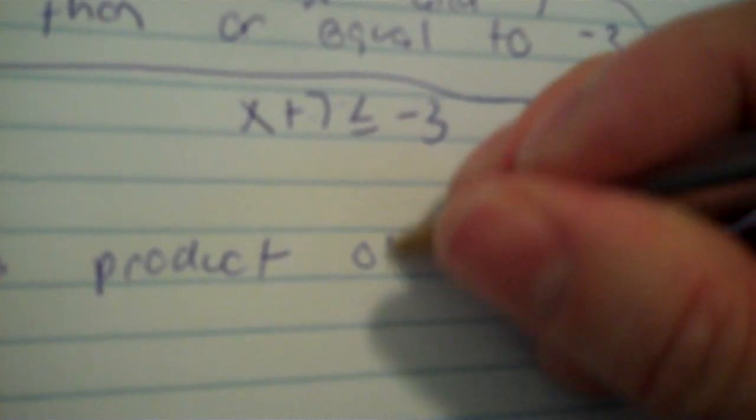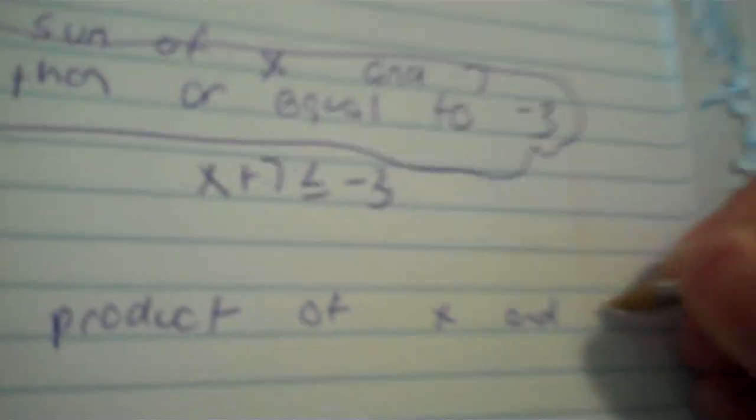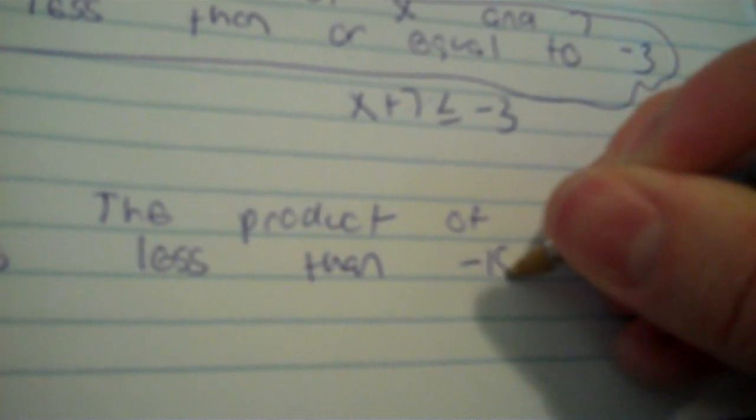Then I'm going to make up a 5th example that's not really on the paper or document. You just need to watch it, okay? The product of x and 3 is less than negative 18. Okay, so less than would be this symbol, negative 18.